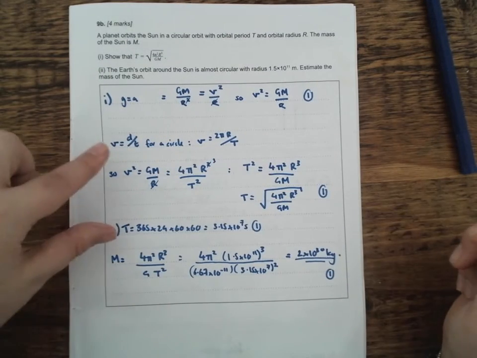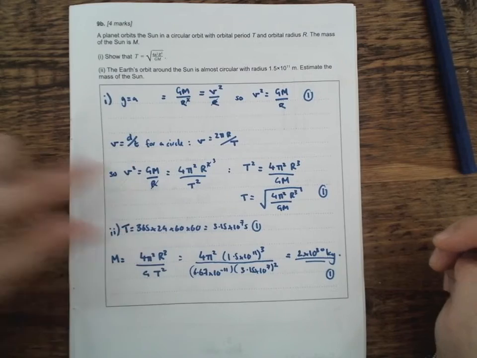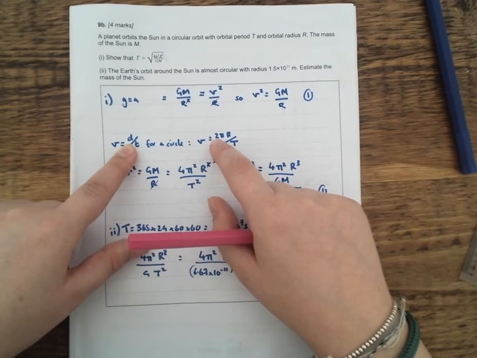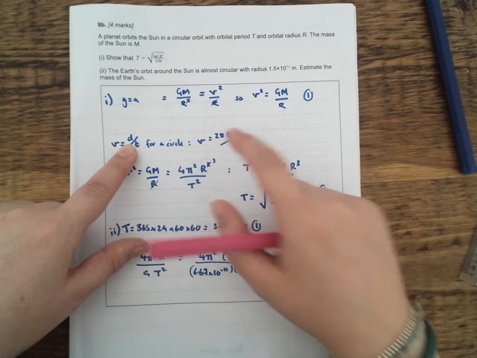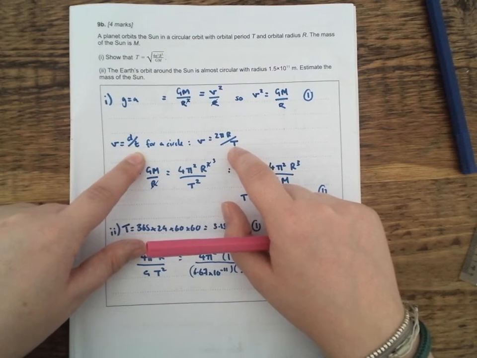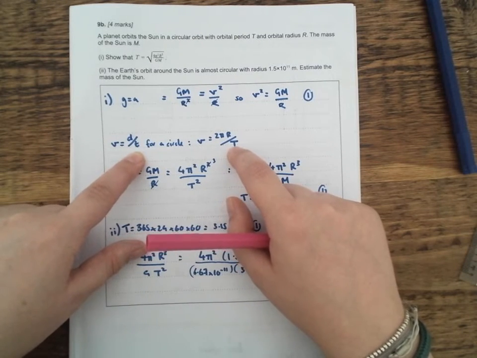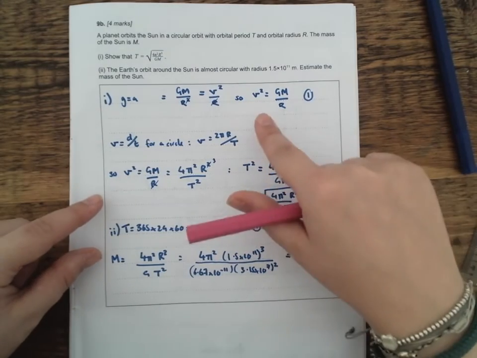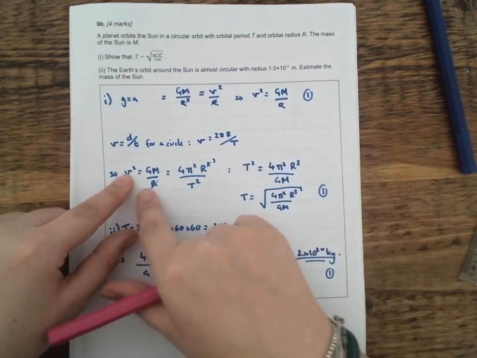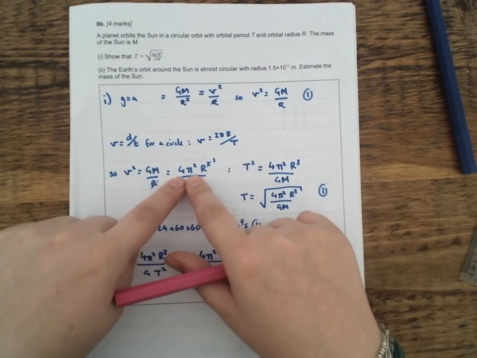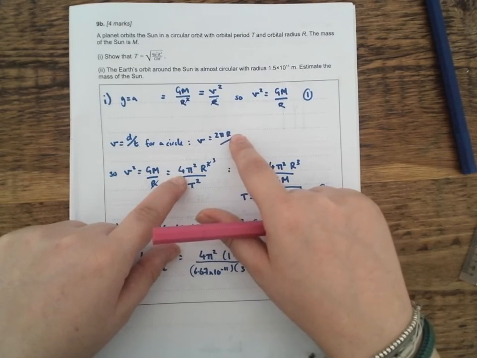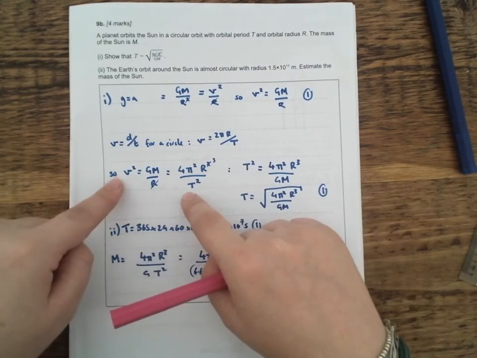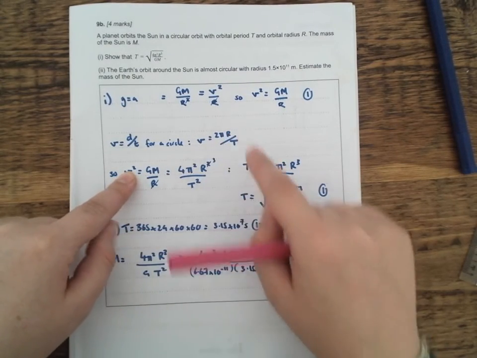We also know that speed is equal to distance divided by time. For a circle, the distance it's going to go is the circumference of a circle, so that's 2 pi r, divided by the time period, which would be the orbital period T in this case. So now I can sub in for v squared. v squared was equal to GM over r, but it's also equal to 4 pi squared r squared divided by T squared. I'm essentially squaring this up here.